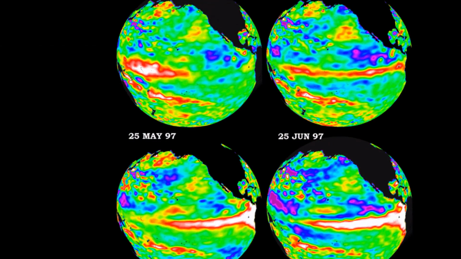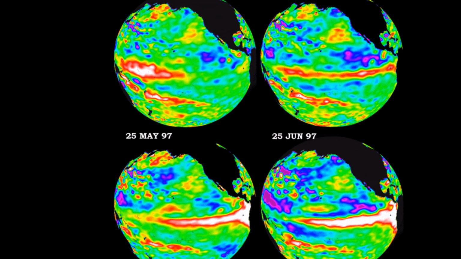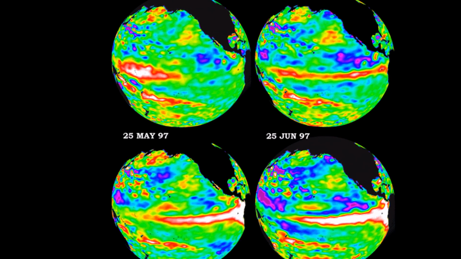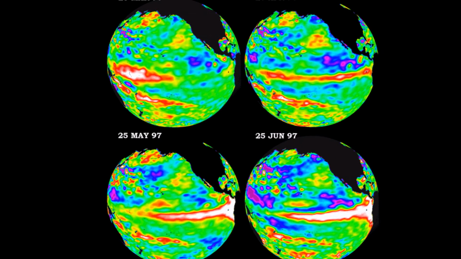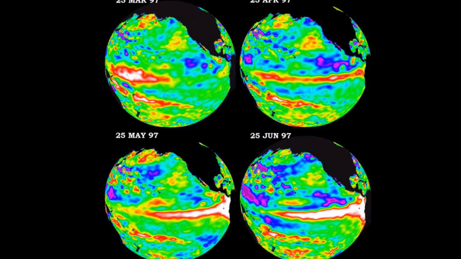Therefore, forecasting weather anomalies such as El Niño is an important task for scientists. Satellite monitoring of the sea surface temperature plays a vital role in the prediction and therefore better management of such catastrophic events.